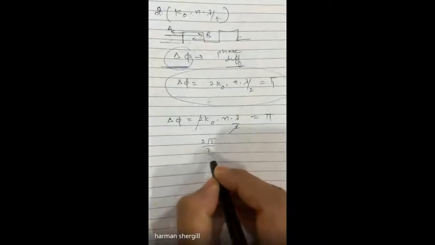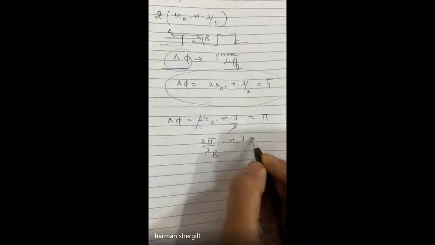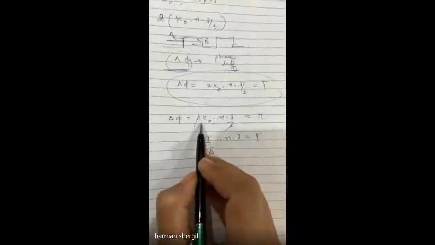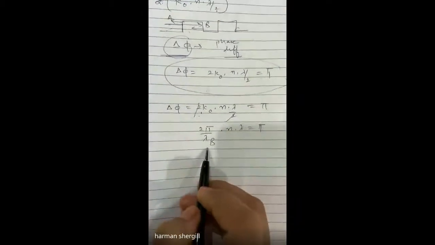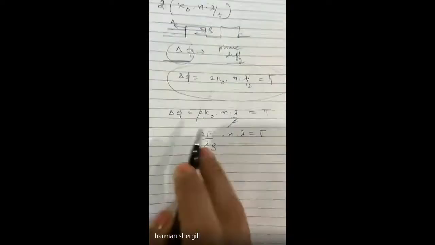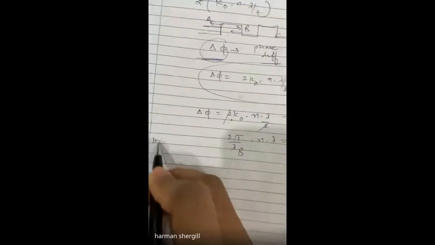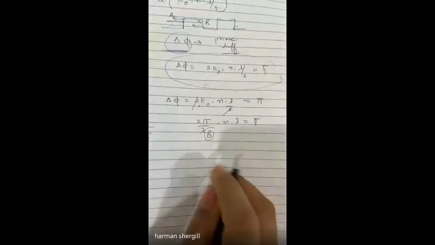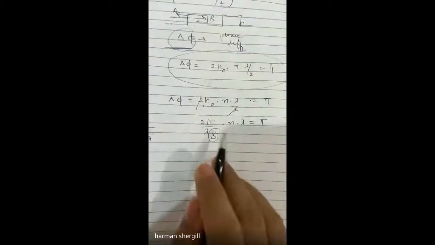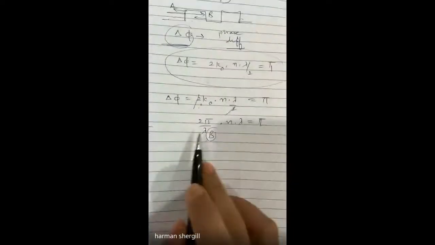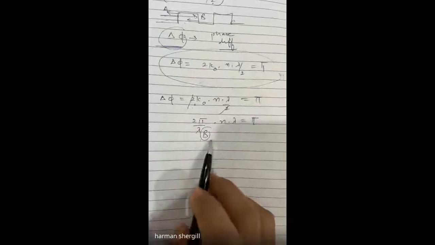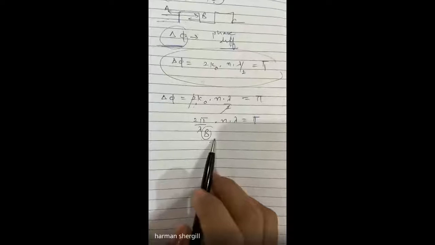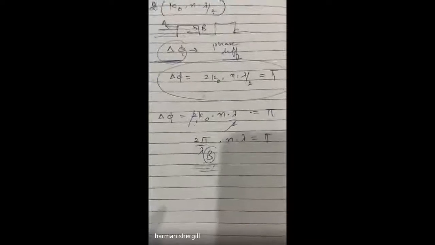2 by 2 gets cancelled. Then 2 pi by lambda B into n into lambda is equal to pi. I have substituted the value of k naught. It is 2 pi by lambda B, where lambda B is the Bragg's wavelength and k is your propagation vector. K is equal to 2 pi by lambda. Here I am writing lambda B, which indicates Bragg's wavelength. Now, if n is the refractive index of the medium, then wavelength lambda B will get resonantly reflected. This wavelength will get resonantly reflected and will get added in phase.